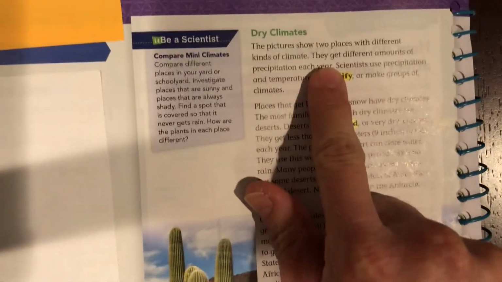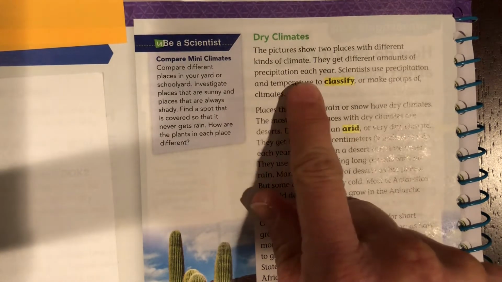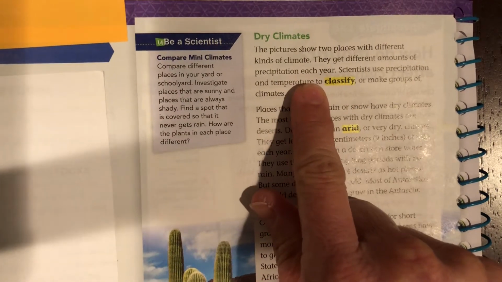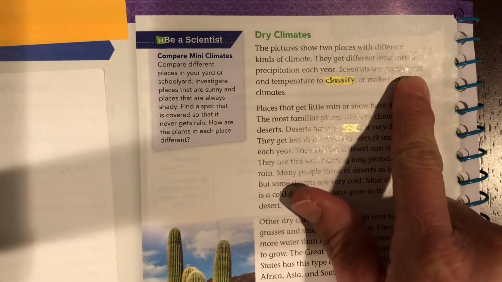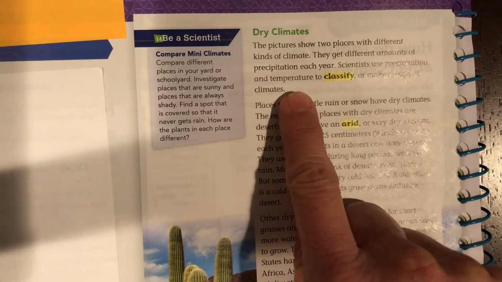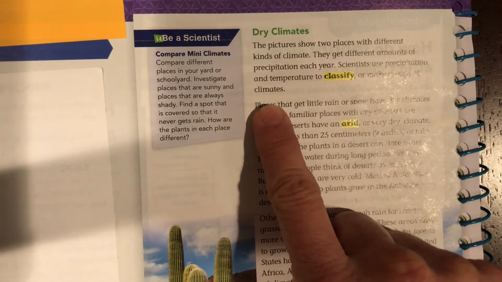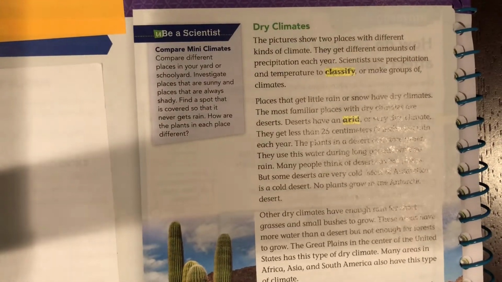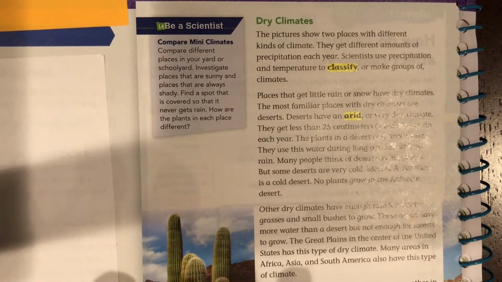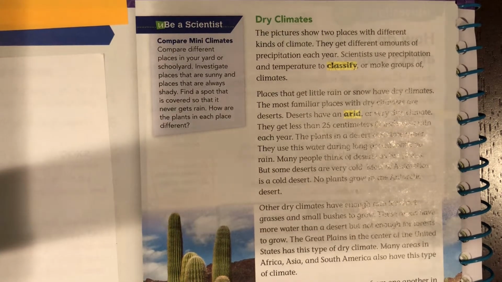All right, so the picture shows two places with different kinds of climate. They get different amounts of precipitation or rain, right, each year. Scientists use precipitation, the amount of rain that they get, and their temperature, like how hot or cold it is, to classify or make groups of climates. So the scientists look at an area and say, okay, it's very dry and it's very hot. We're going to put that in a certain type of climate group, okay?